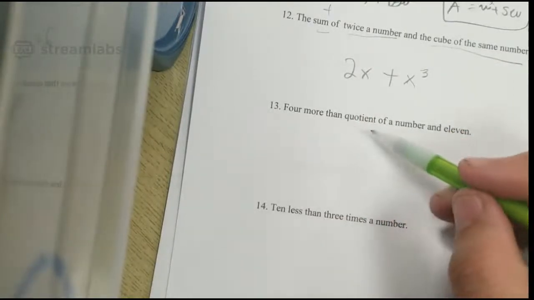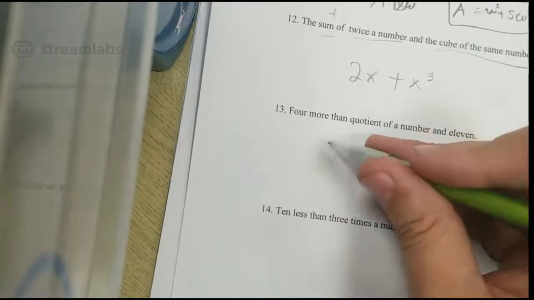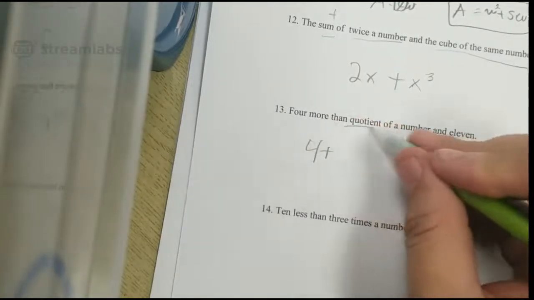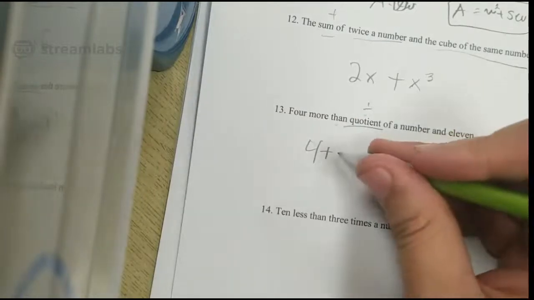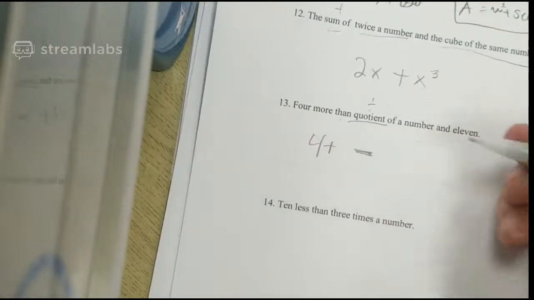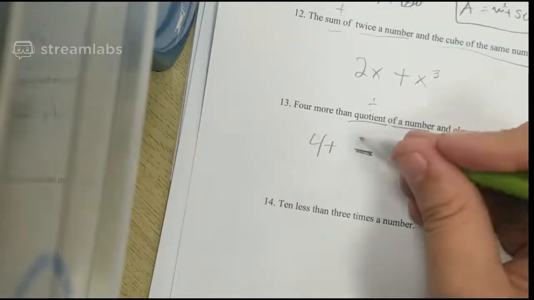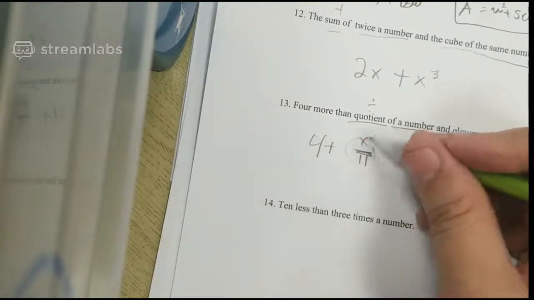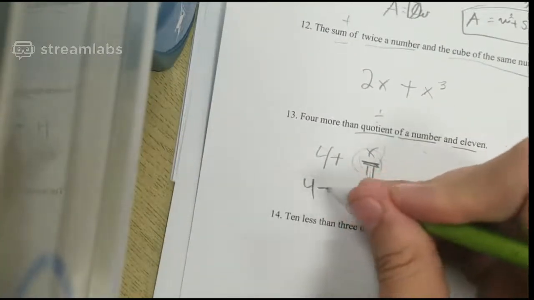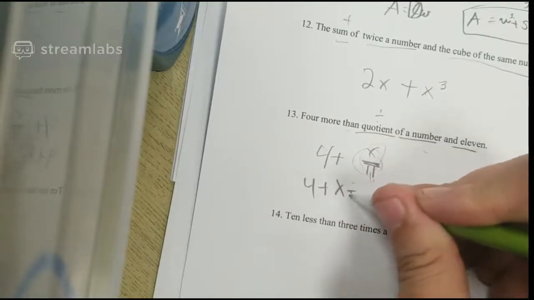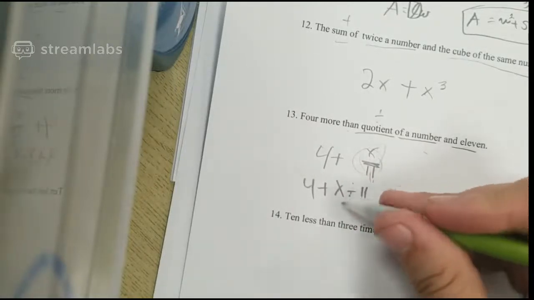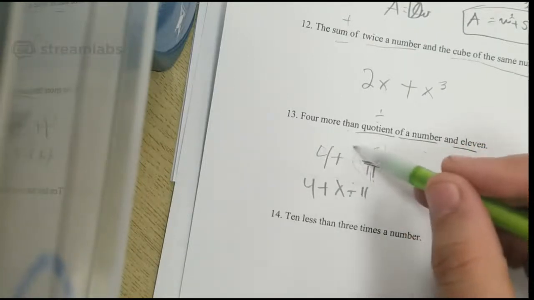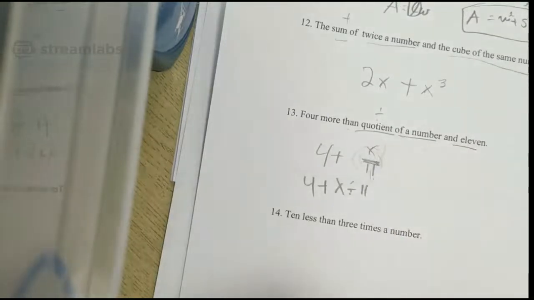Next one, 4 more than the quotient of a number and 11. So 4 more, so 4 plus. Quotient means divide. So 4 plus the division of a number, so that's x, and 11. So 4 more than the quotient of x and 11. You could also write it like this. If it was an open-ended question, it would look like this. But if it was a multiple choice question, I would write the top one.